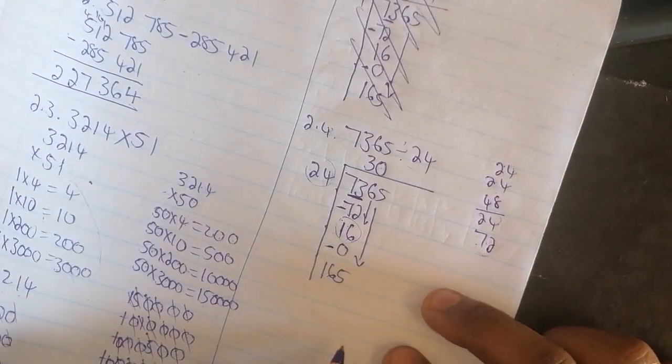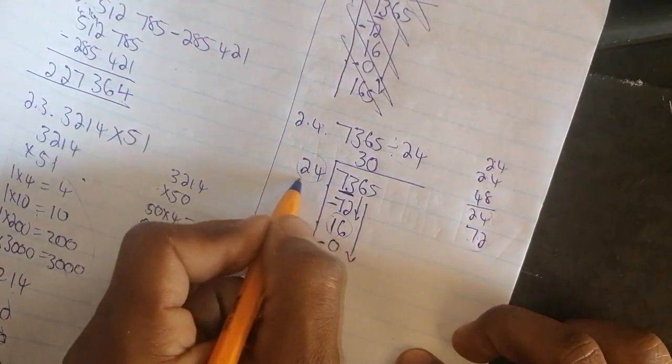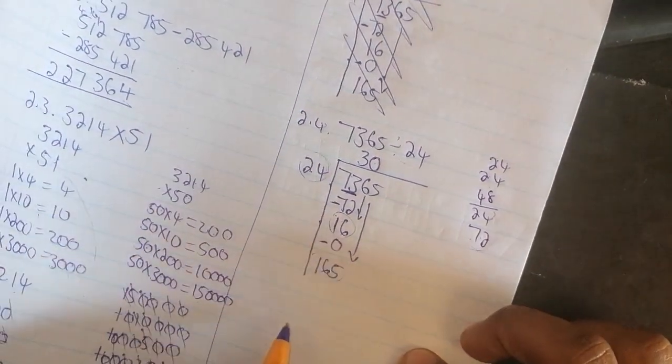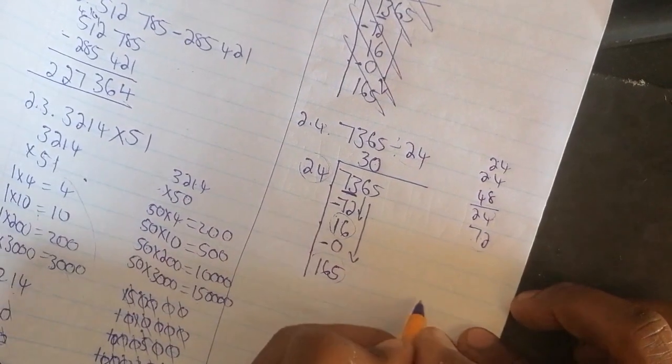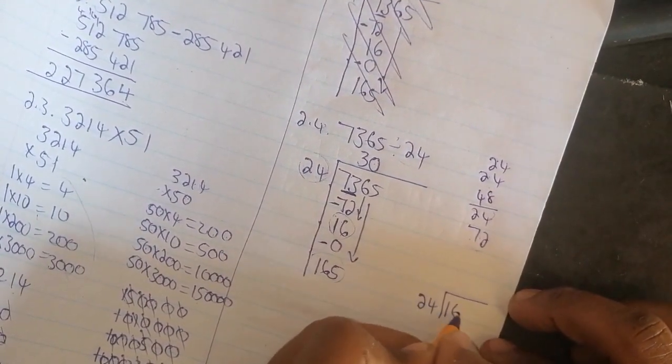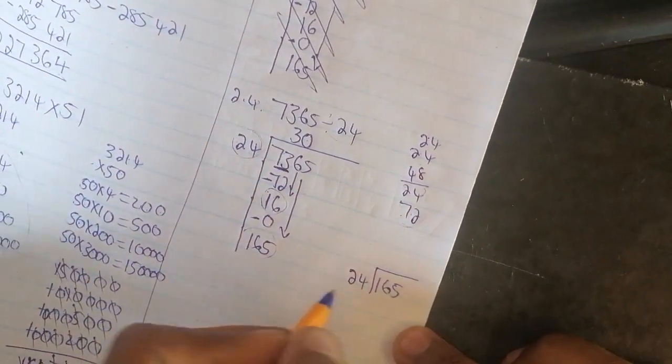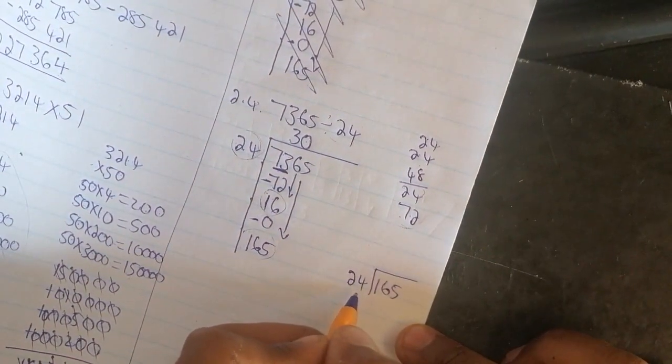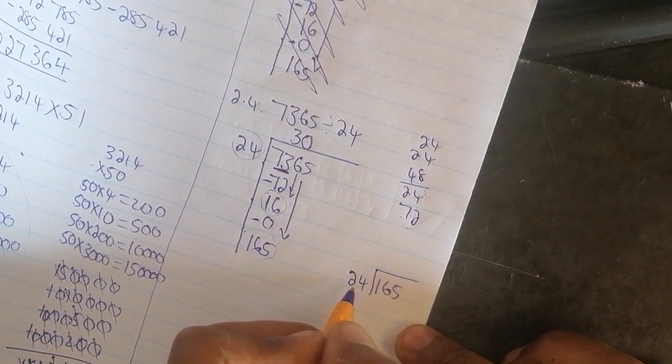It becomes 165. And then you say, how many 24s can I pull out of 165? Let's check. 24, 165. So you would say, okay, how do I do it?